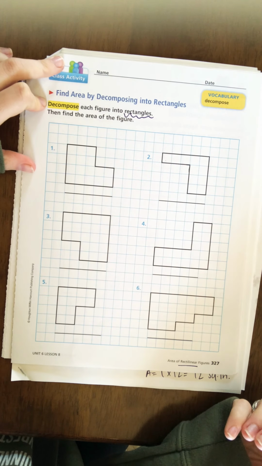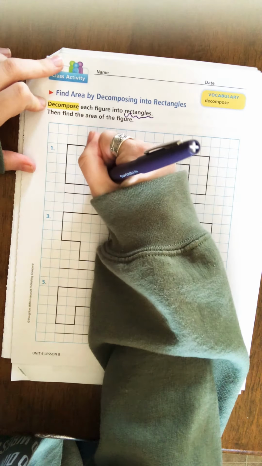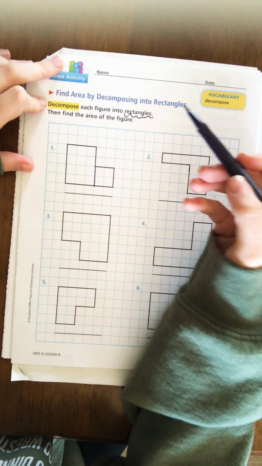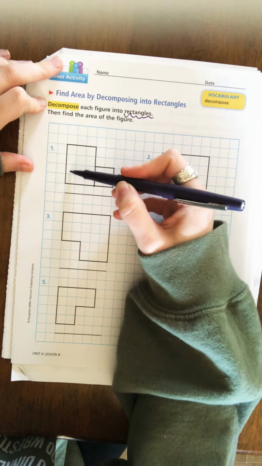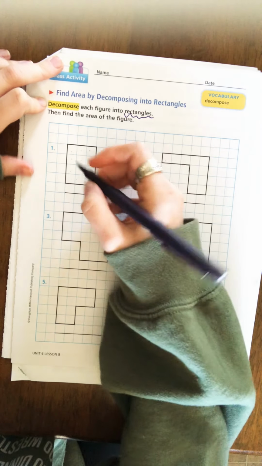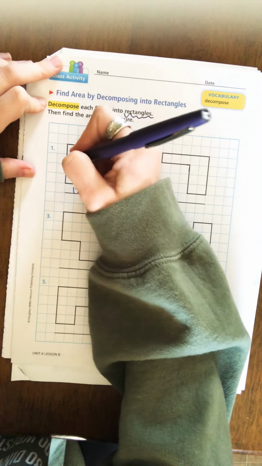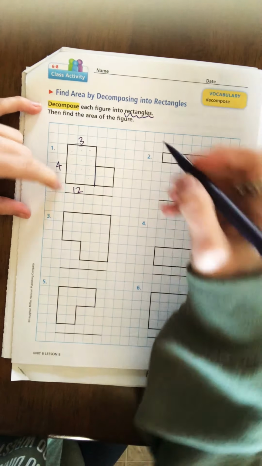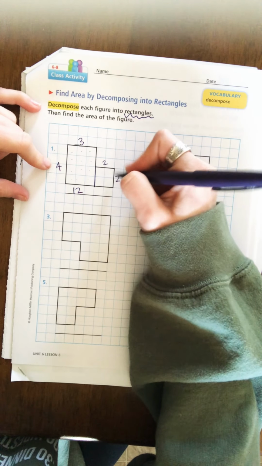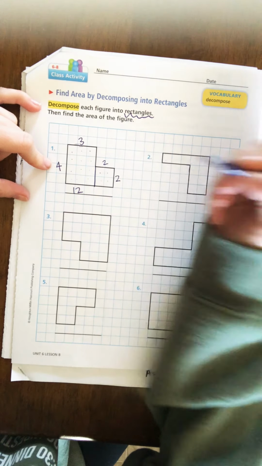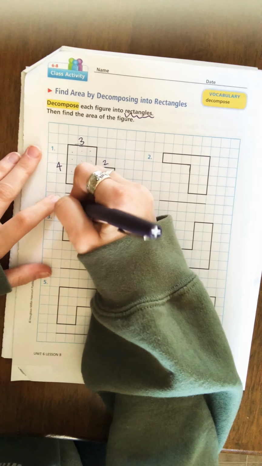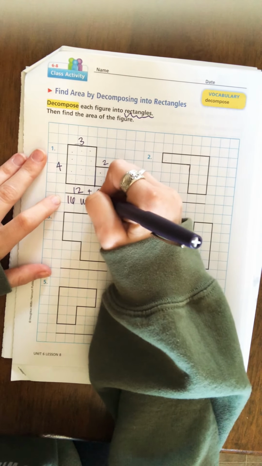Okay, so here's how I'm gonna break up this one. I'm just gonna draw a line right here, because we just have to cut off the shapes, right? So then, I can do 1, 2, 3, 4, 5, 6, 7, 8, 9, 10, 11, 12. I know this part's 12. Or I could think, okay, this is 3 across here and 4 down here. So 3 times 4 is 12. Okay, and then this little one is 2 times 2, or 1, 2, 3, 4. So 12 plus 4. So I'm going to write 16 units squared.